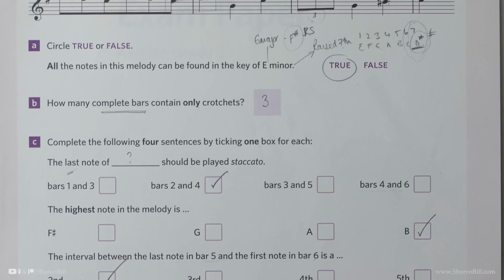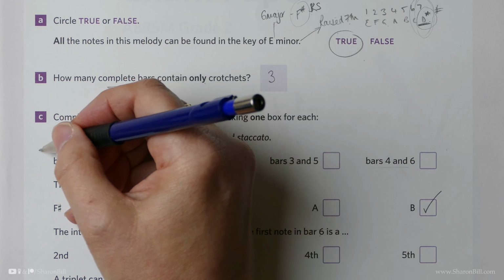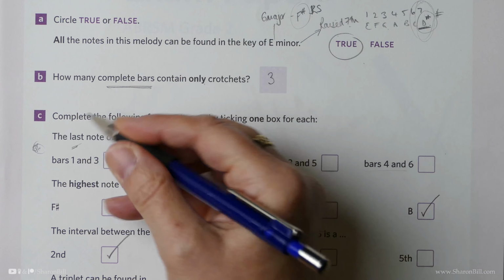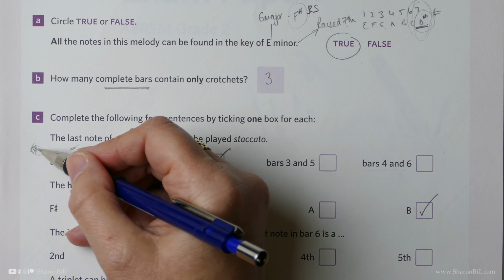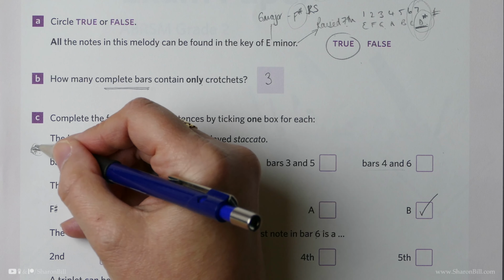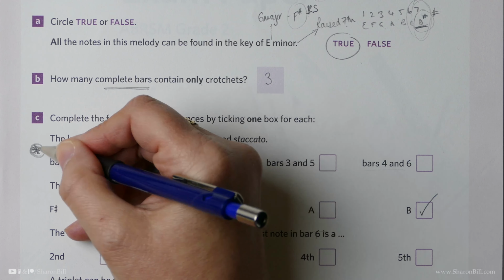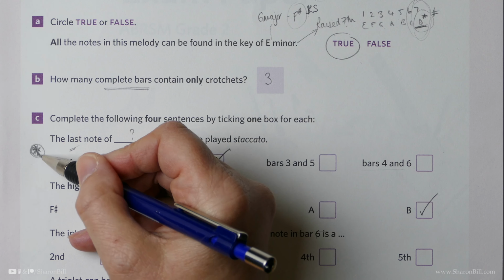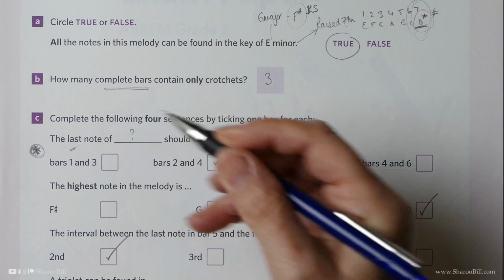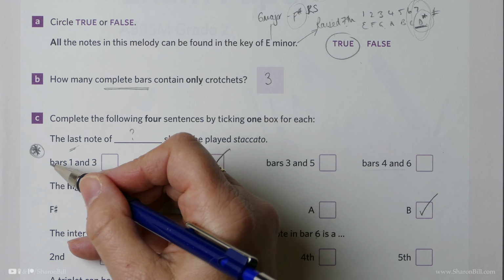So hopefully as you've gone through, you'll have seen where you've struggled and you'll have put a little star, and that will flag where you need to do a little bit of revision. That's a terrible star, isn't it? So hopefully you've used these as an opportunity to help you to know where your weak areas are.